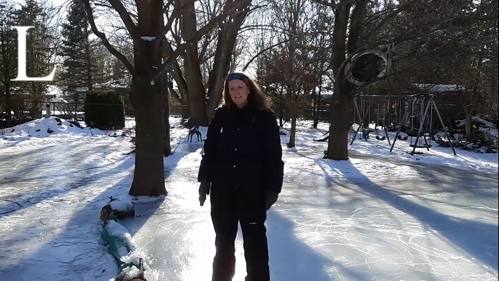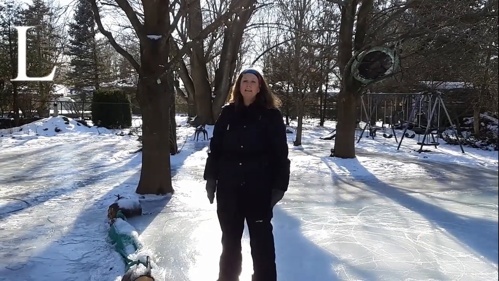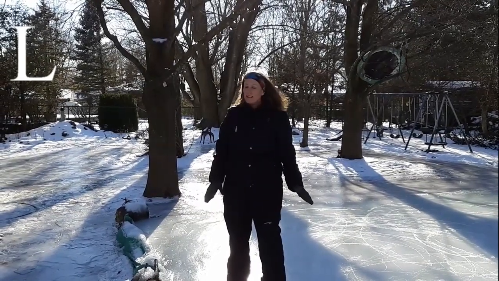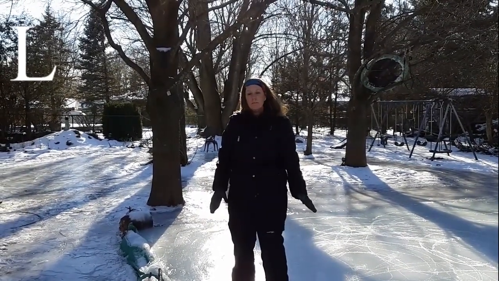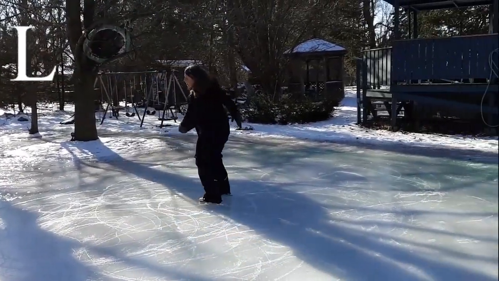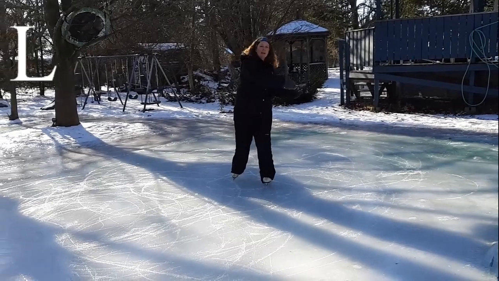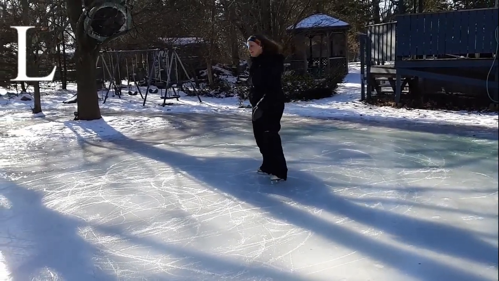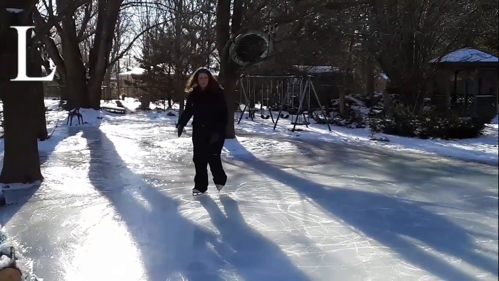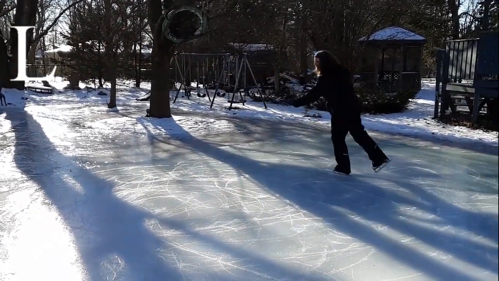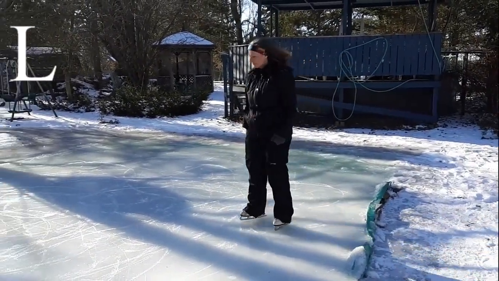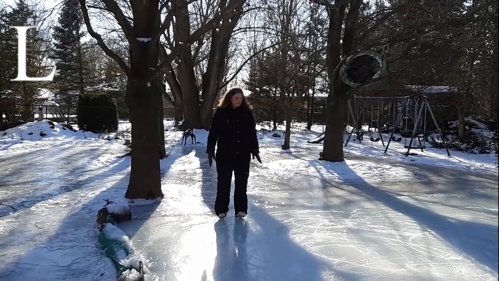So L, there is a jump called a Lutz. Again, I'll do a half Lutz given the size of the ice here. And the interesting part about a Lutz is you're going around one way, and then when you go to jump, you actually jump the other way. So it's got a very different feel to it. So we do this direction of just doing a half Lutz, and then we jump the other way. Another L jump is a loop jump.